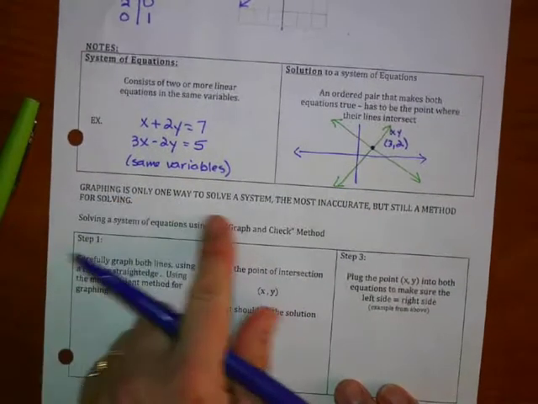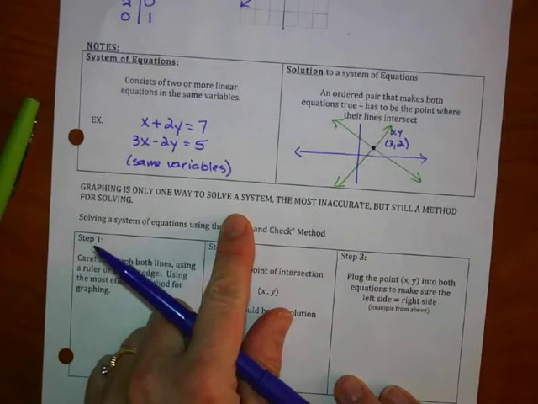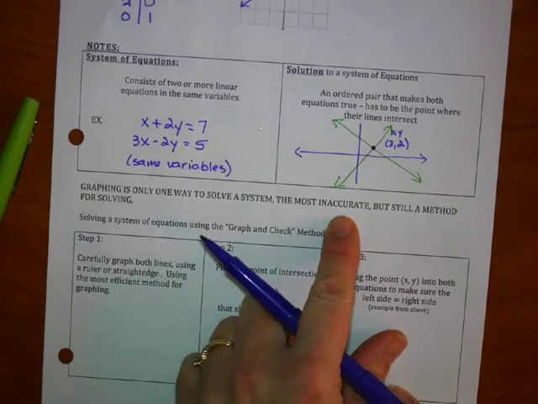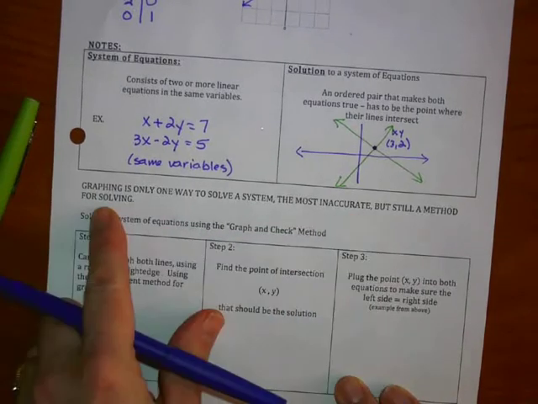Okay, graphing is only one way to solve a system. One of a few that we're going to look at in this chapter. It's the most inaccurate because it's really hard to find the exact point of intersection, but it's still a method for solving.